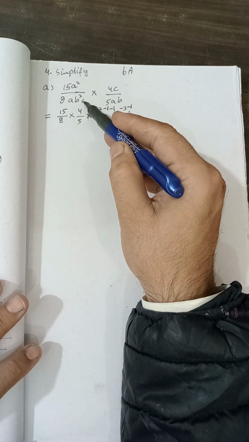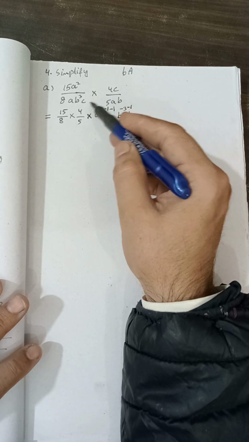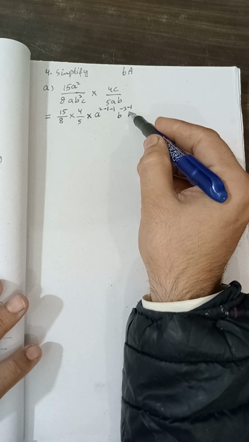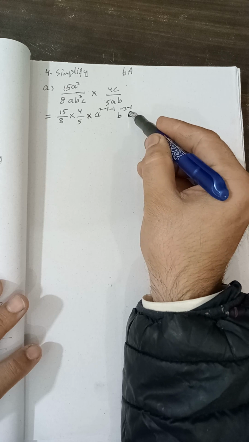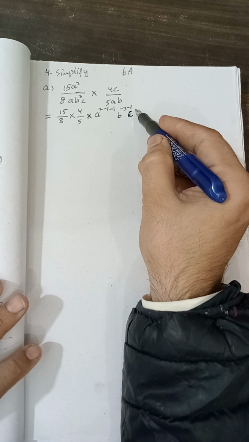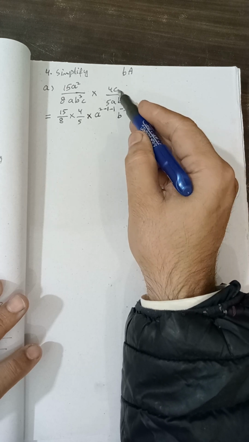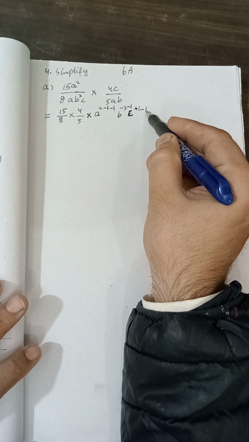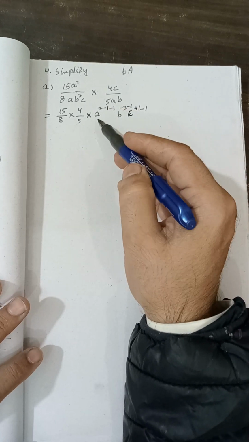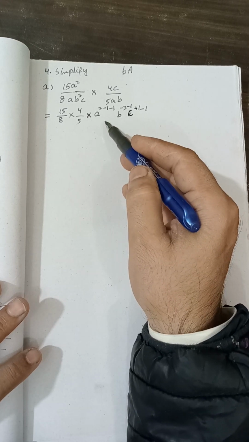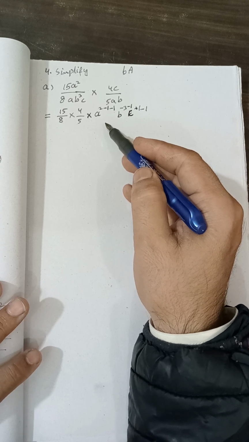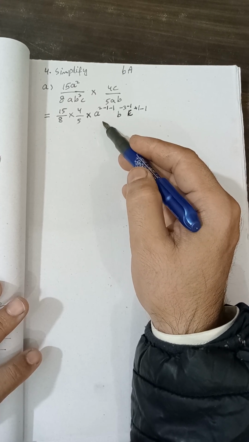Now there is C only, and one C is here and one C is here. So write this C, and its power is plus 1, and this one when carried to the numerator, it will become minus 1.